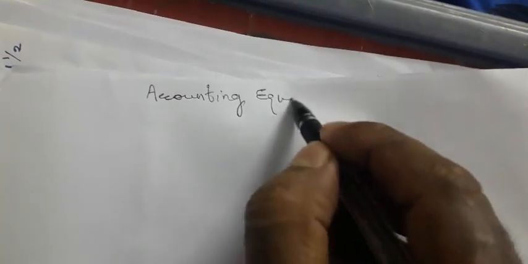Today we will study an important topic of accounting, that is the accounting equation.